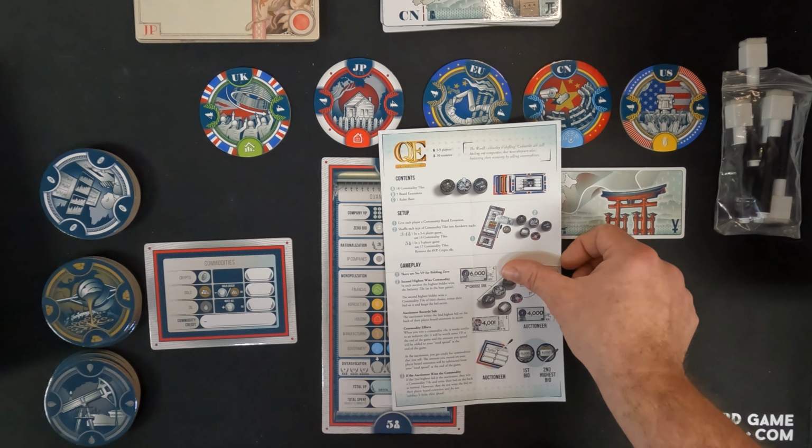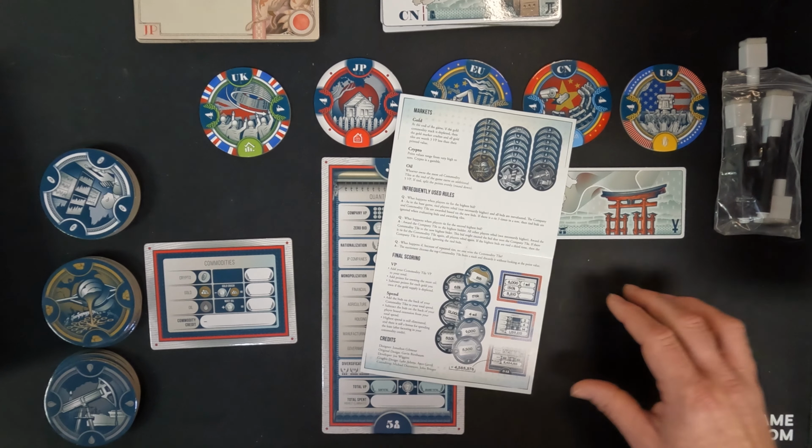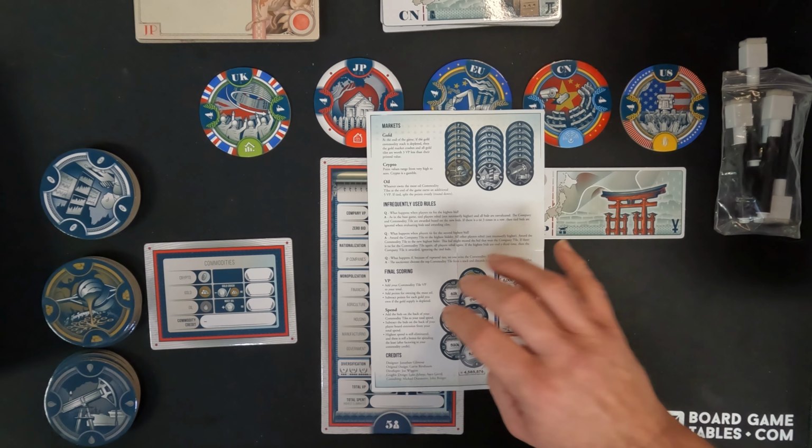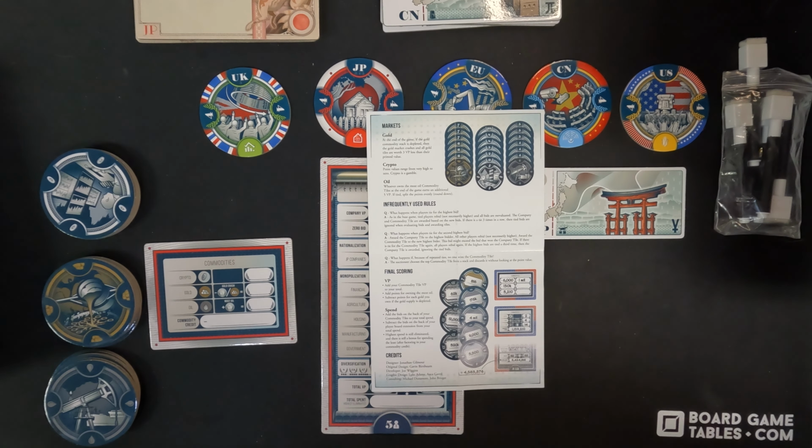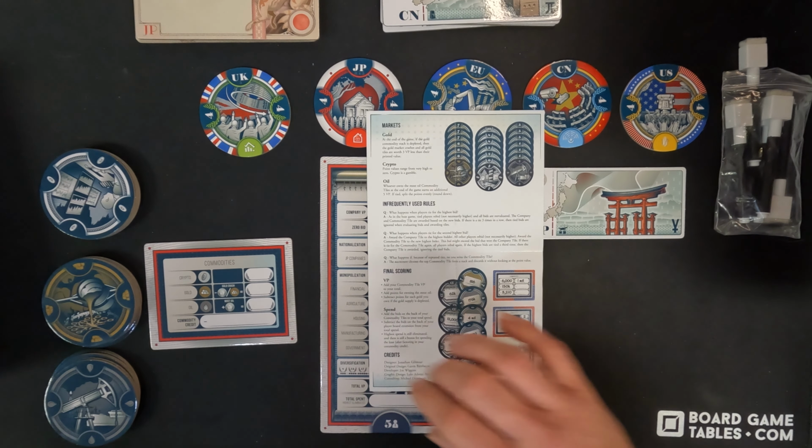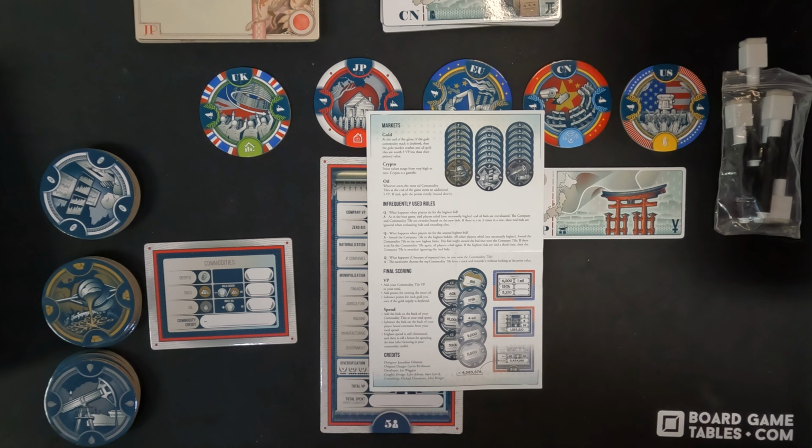Once again, that font is very, very small, and it's just front and back, but it has a good final scoring here. And the infrequently used rules are always nice to reference. Credits down here, once again, Anka Gavriel and Luke Adams.